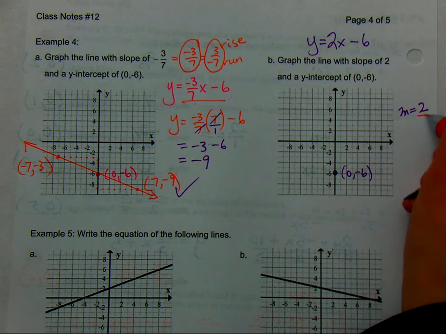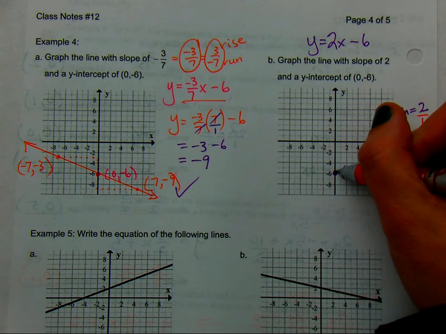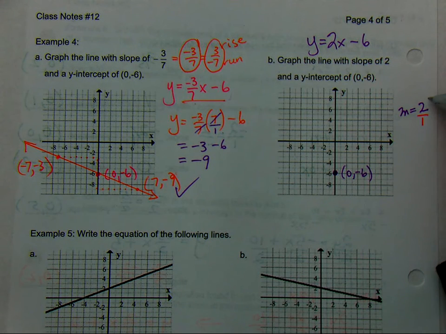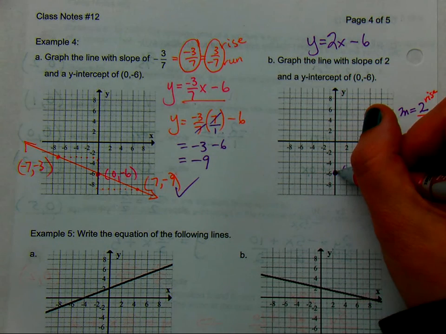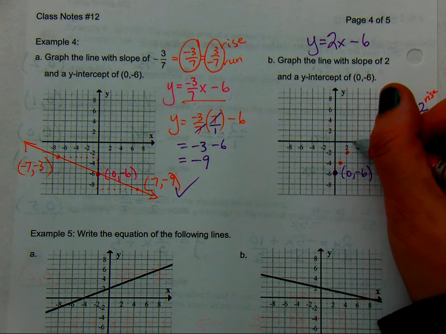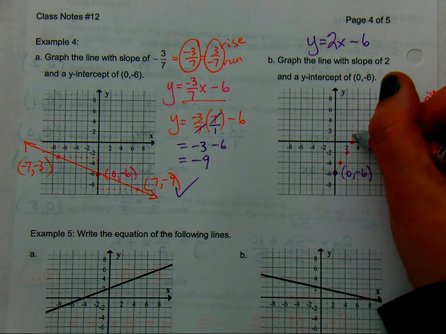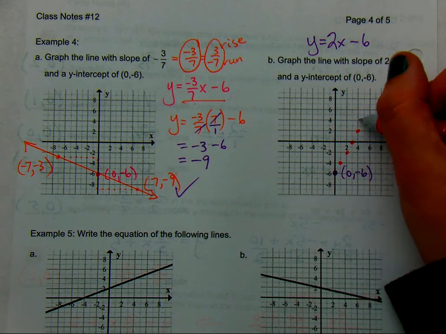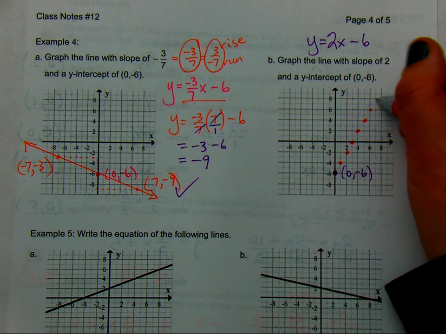There's an implied 1, okay? So from here, if I go rise 2 and run 1, I go up 2, over 1. Up 2, over 1. Rise 1, 2, run 1. I can just keep doing this on and on and on.